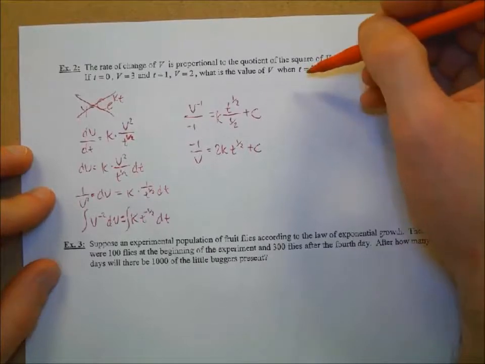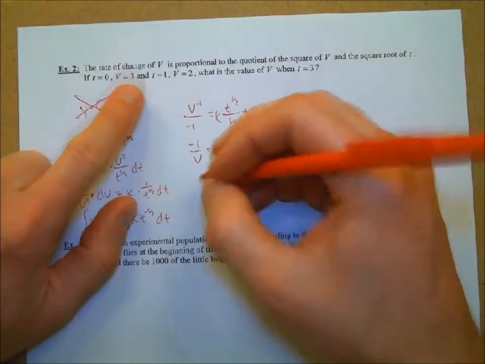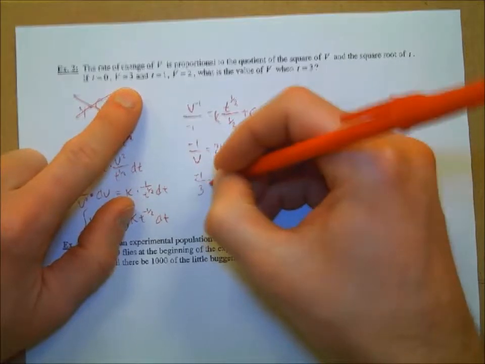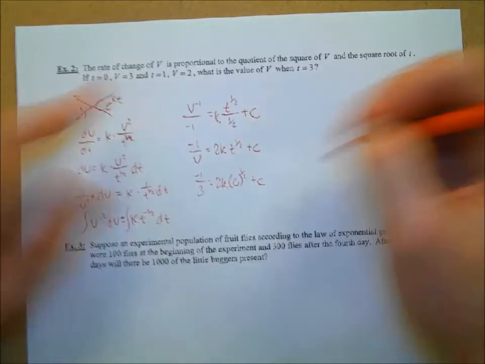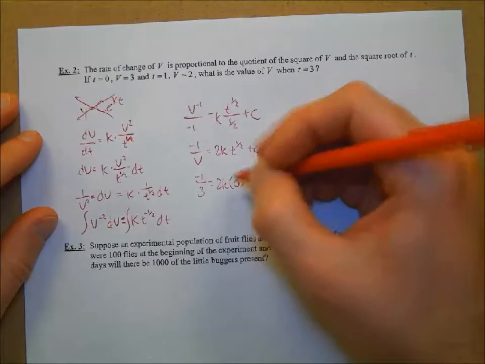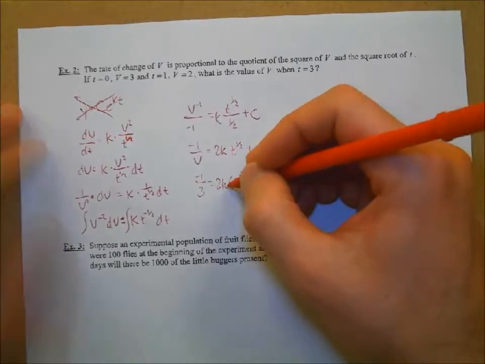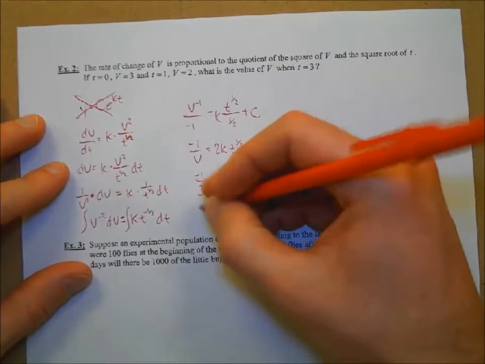Okay, so if t is 0, v is 3. So we'll plug in 3 for v, so negative 1 over 3 equals 2 times k times 0 to the 1/2 plus c. Okay, we multiply here: 0 to the 1/2, 0 times k, 0 times 2, 0. So it's 0 plus c, so c is just negative 1/3.